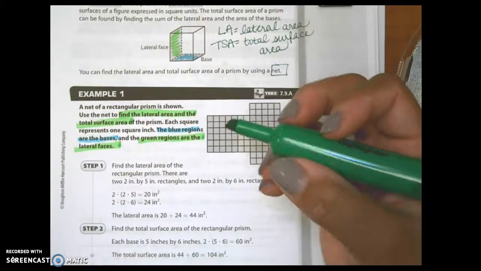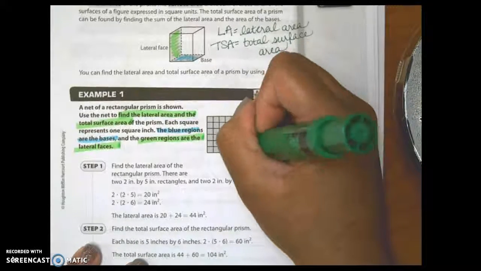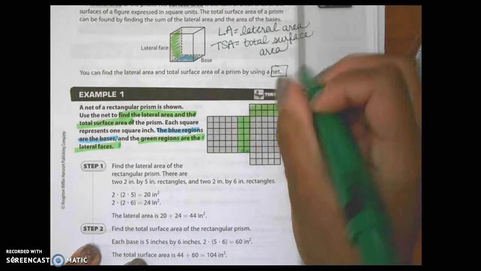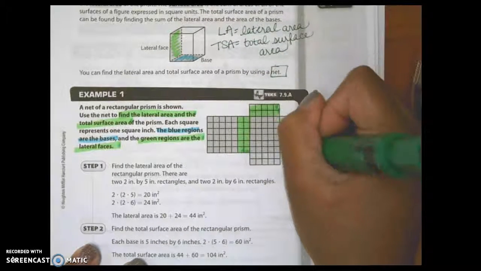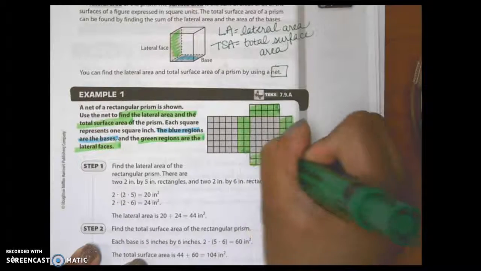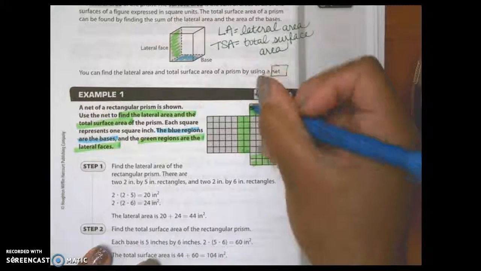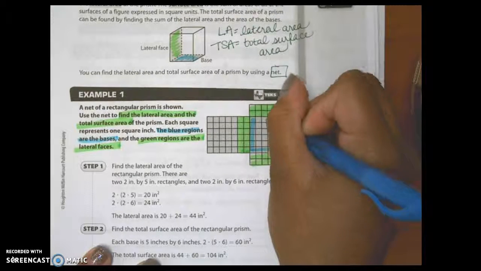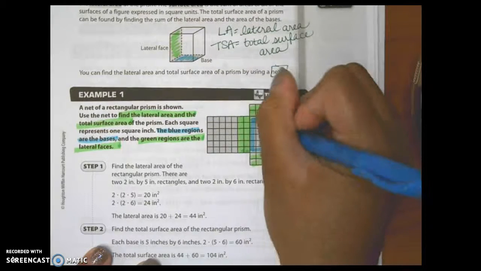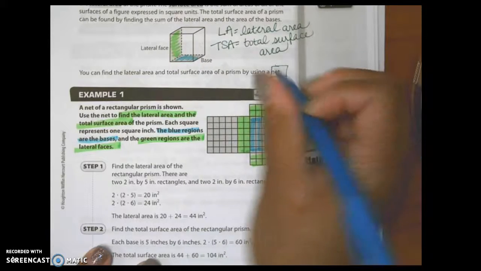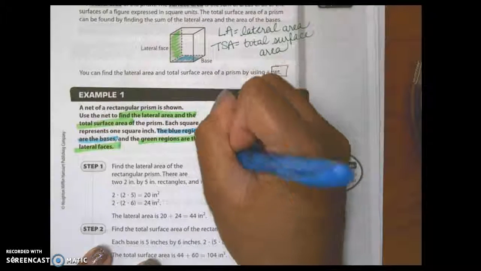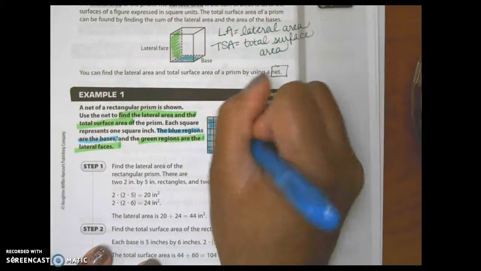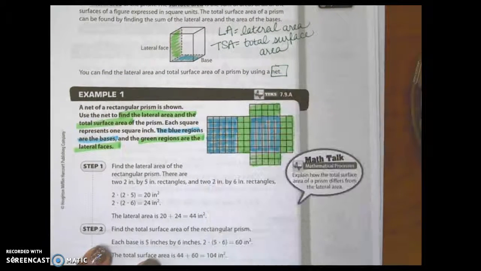So the green ones, this one, this one, this one, and this one. Those are all green in your book, right? And then these rectangles are blue. Now, I'm only coloring this because this is black and white for me, but yours are colored in for you already.